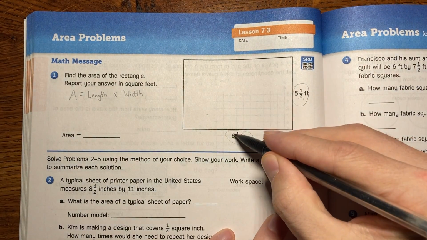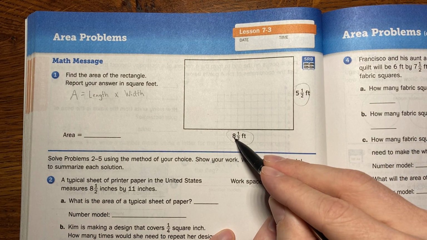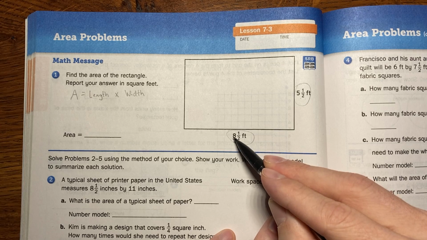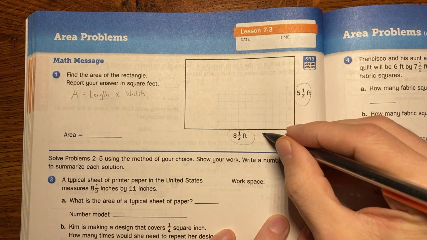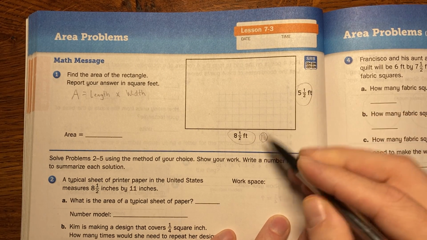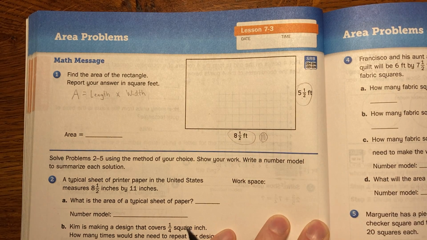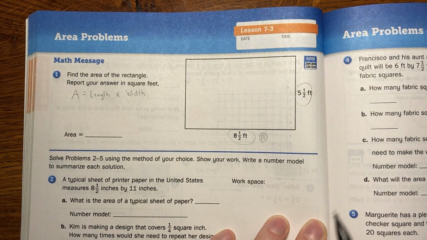So we know from yesterday, or whenever you worked on 7.2, that this whole number basically just means we already have 8 full sets of 2's. So 8 full sets of 2 would be like 2, 4, 6, 8, 10, 12, 14, 16.